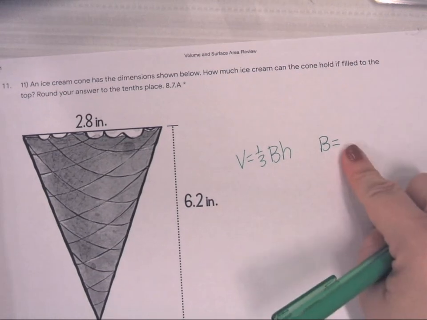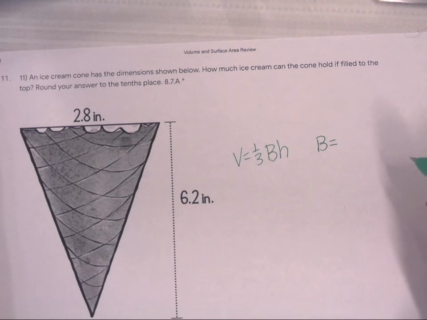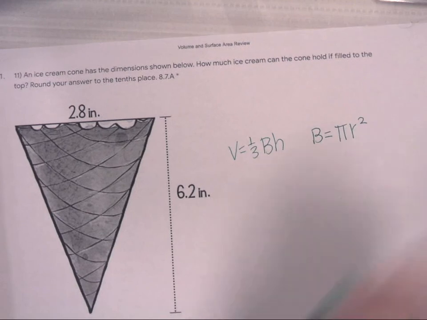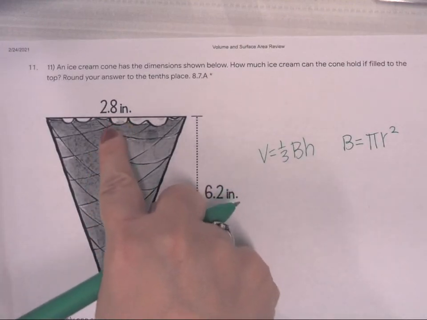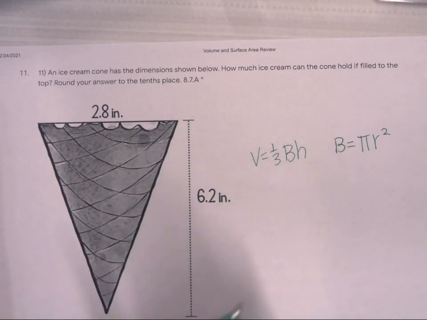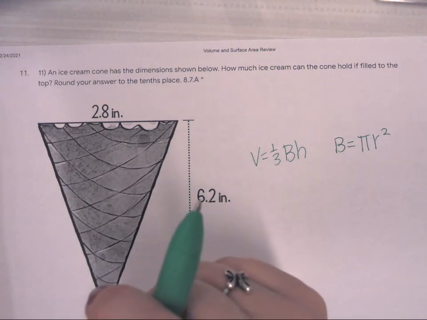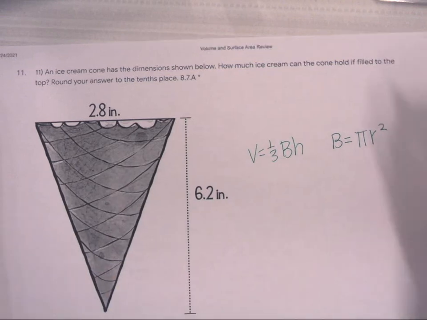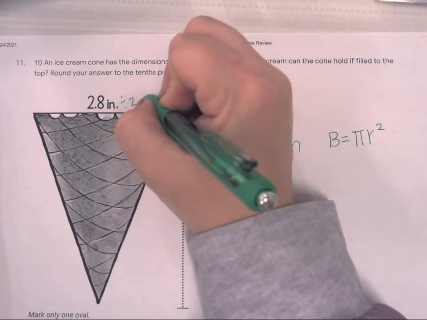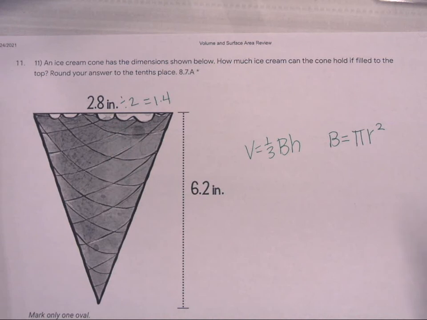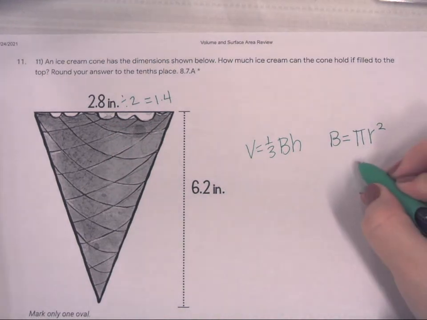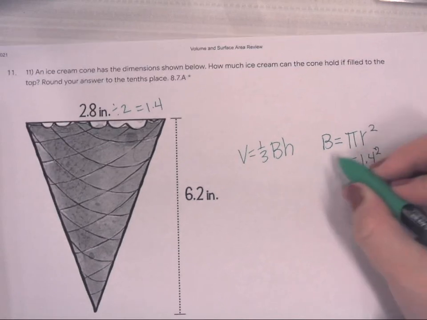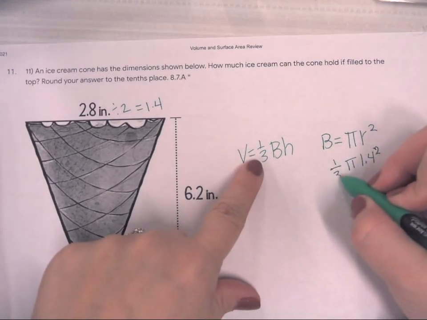How do I find area of a circle? Pi r squared. Do I have radius? No. I have what? Diameter. So what do I have to do to get radius? 2.8 divided by 2. So I'm going to divide this by 2 and I get 1.4. Okay, so now I'm going to do pi 1.4 squared. I'm going to take 1/3 of that.